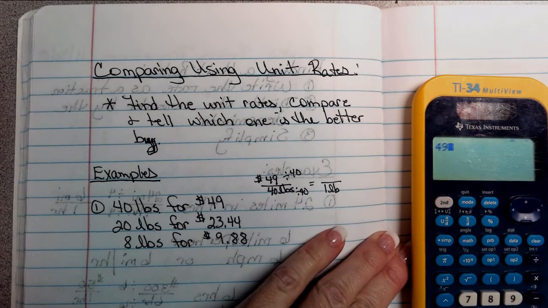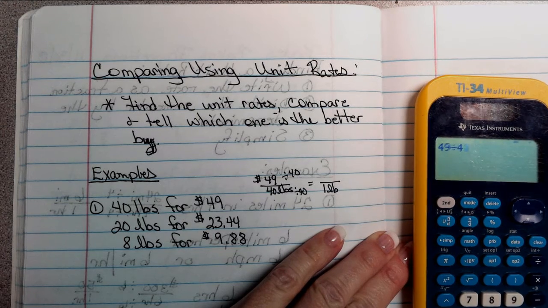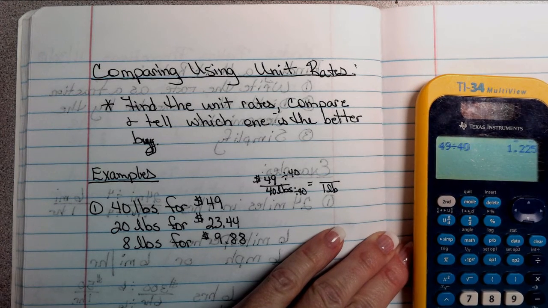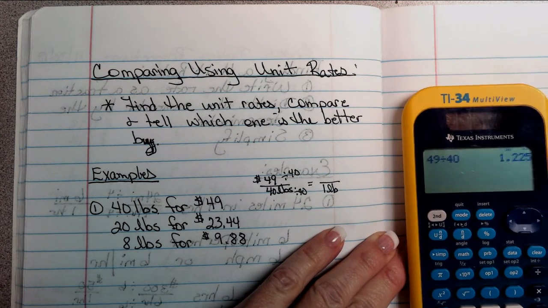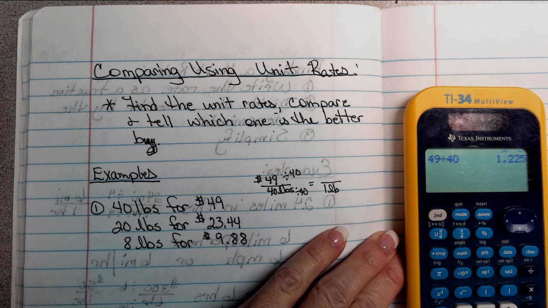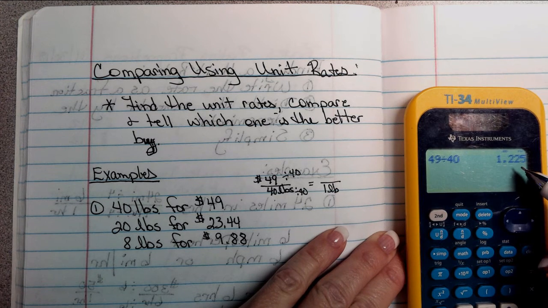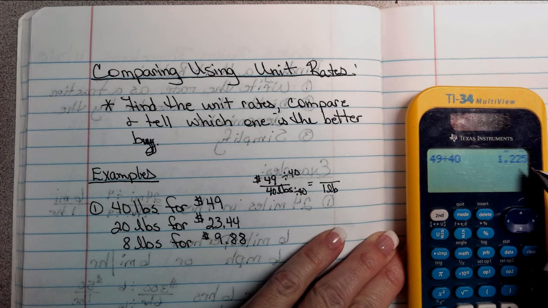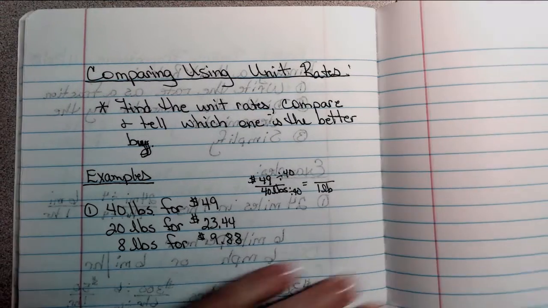I'm doing 49 divided by 40. You'll see that we get 1.225, so 1 and 225 thousandths. But we're talking money. So I want to go to the hundredths place, that second 2. And because of the 5, I'm going to round up. So this is equivalent to $1.23.